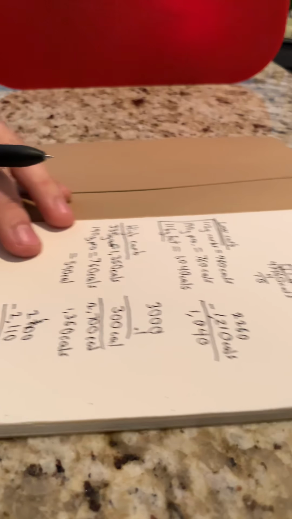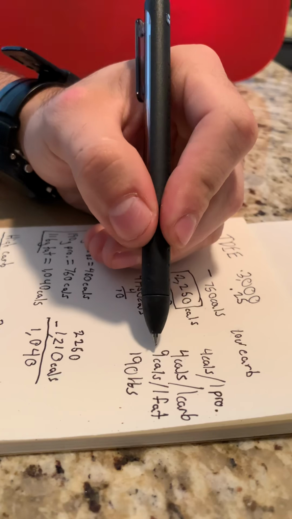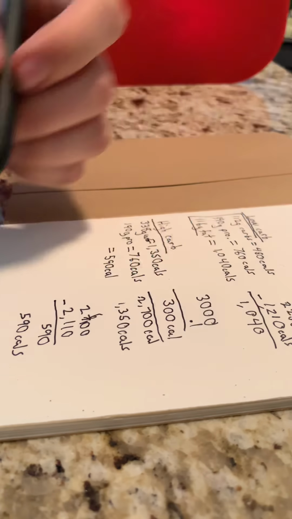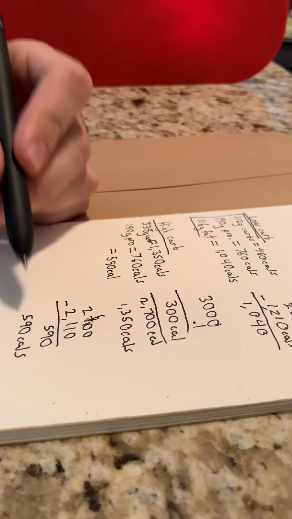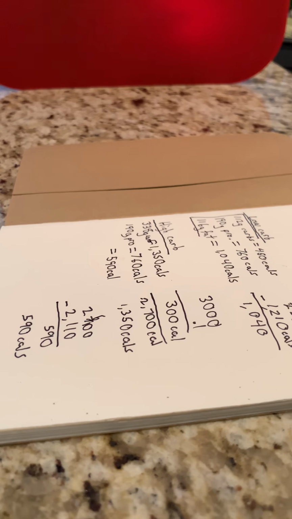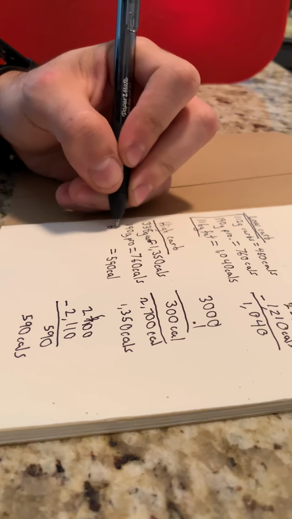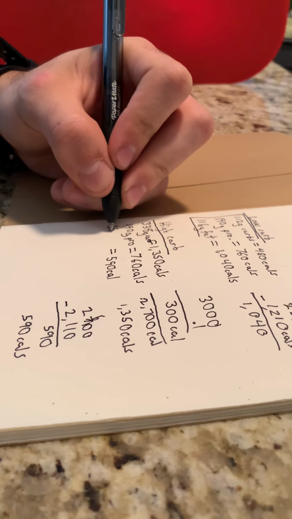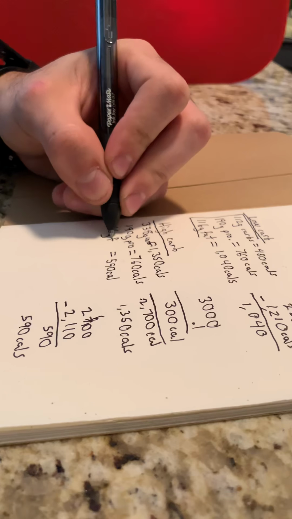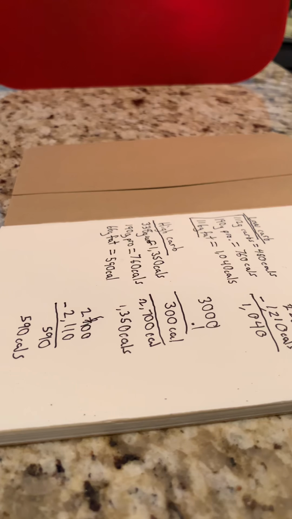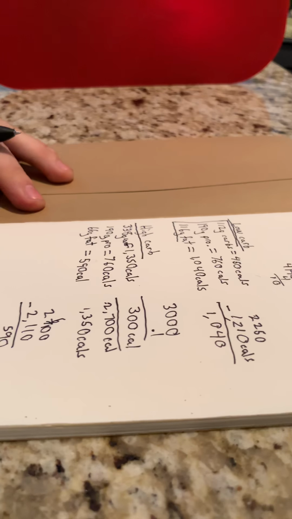There are 9 calories in 1 gram of fat. So we're going to divide that 590 by 9. And that equals 65 and a half. We'll go 66. So 66 grams are going to come from fat. That is how you calculate your macros.